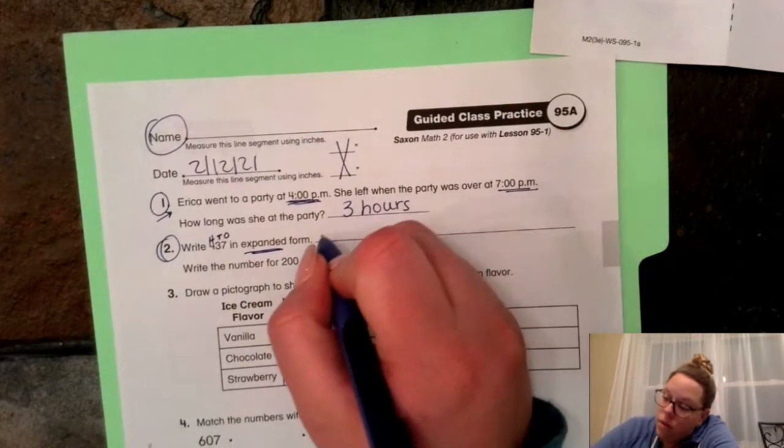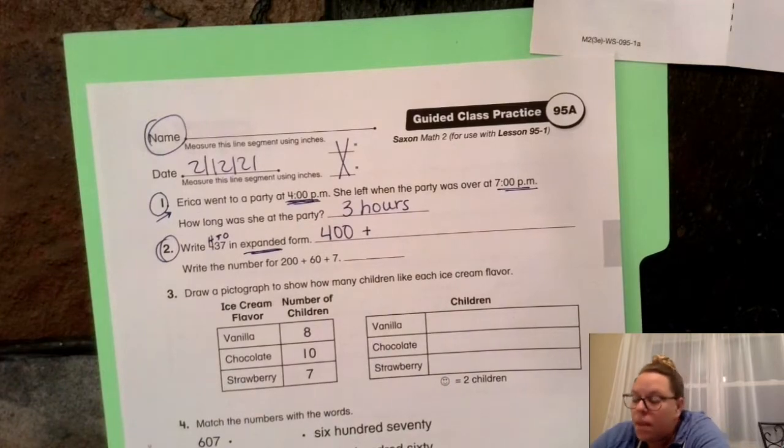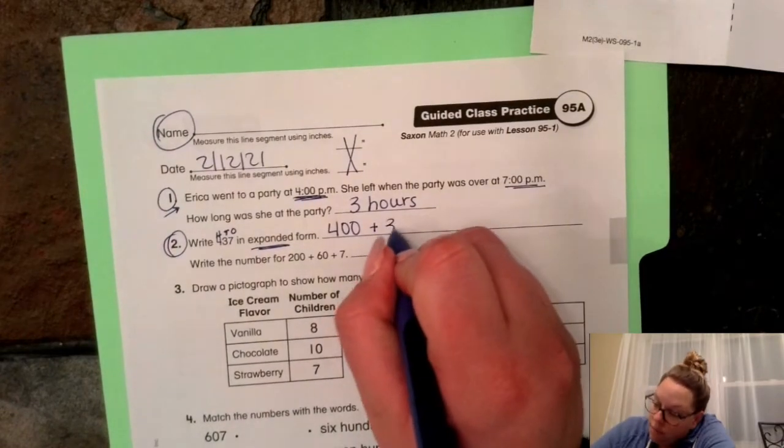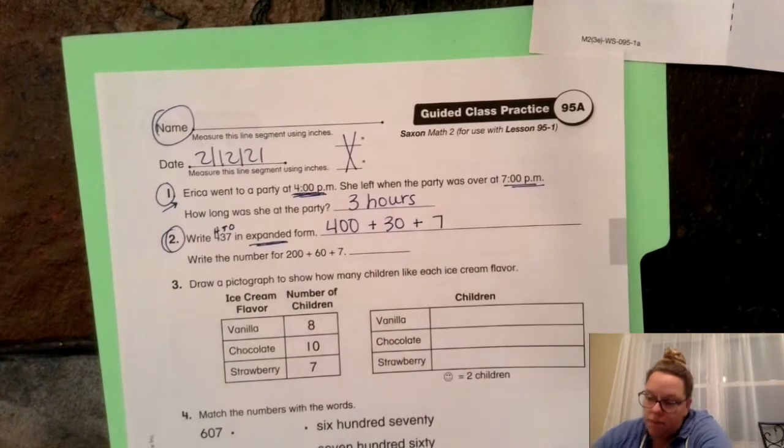We have 400. Plus sign. How many tens? There's 3 of them, so count by tens 3 times if you need to. 10, 20, 30, plus 7 ones is still 7.